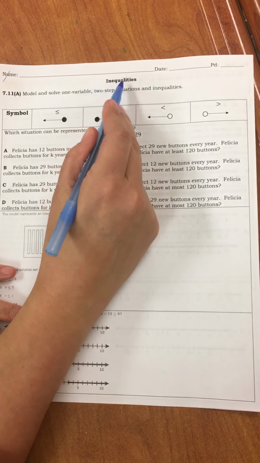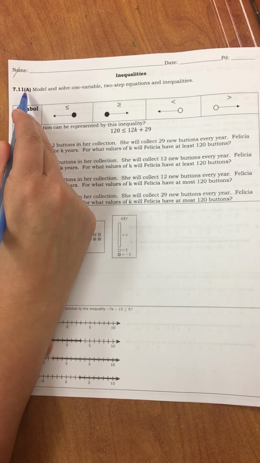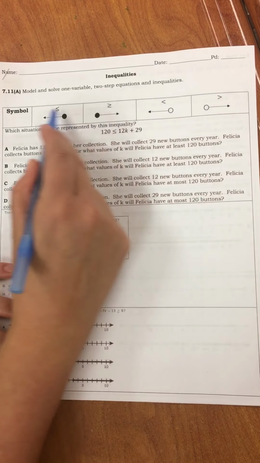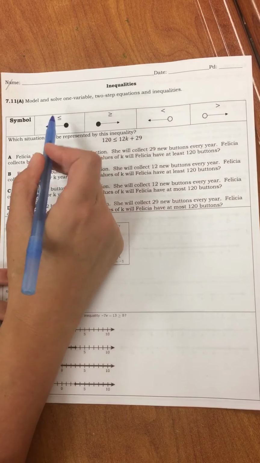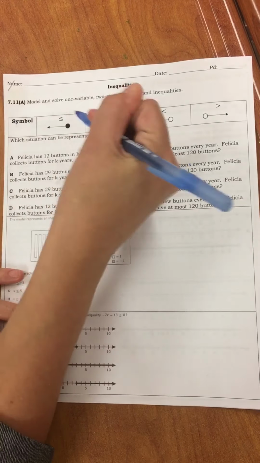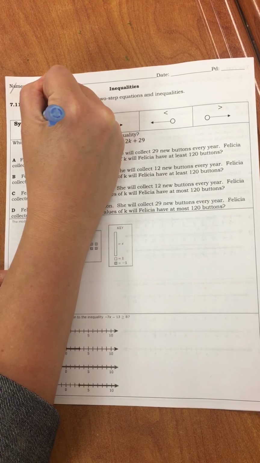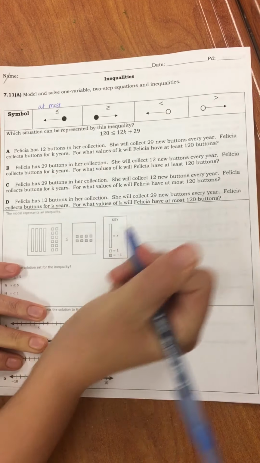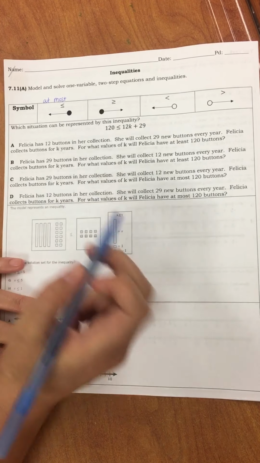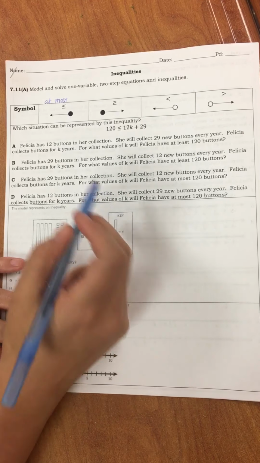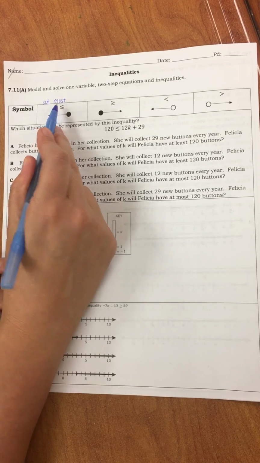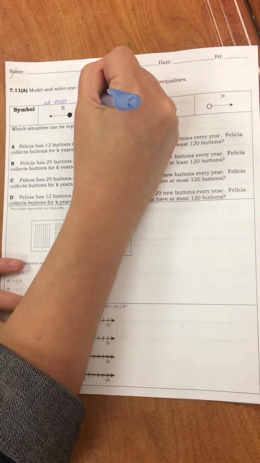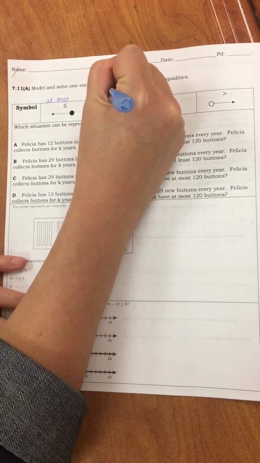Today's review is going to be over inequalities, 7.11a. So this has kind of our overview of the different symbols for inequalities. This one pointing to the left is "at most," the most common thing that you're going to see. Like if your parents say at most you have $5 to spend, that means you can spend $5 or less. This symbol, a lot of times they'll say "at least."